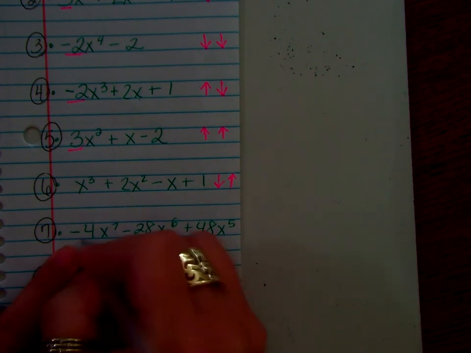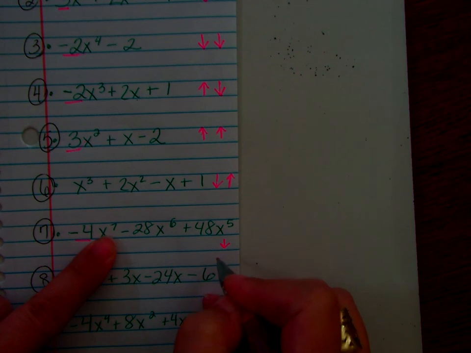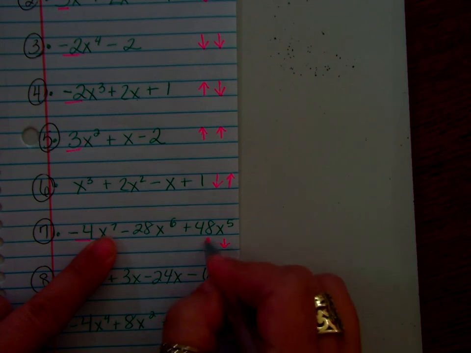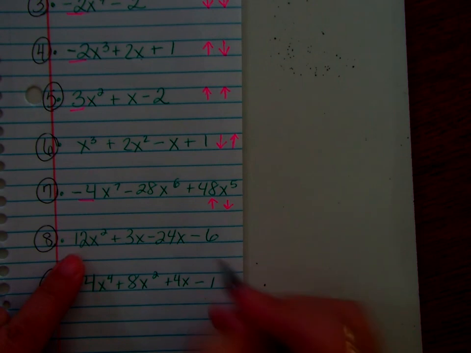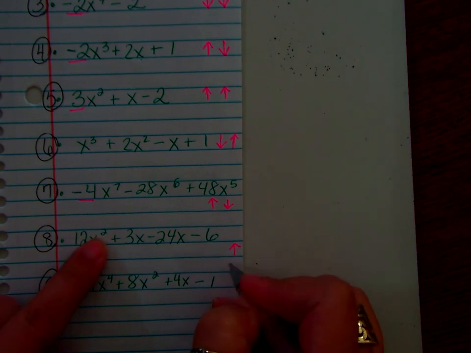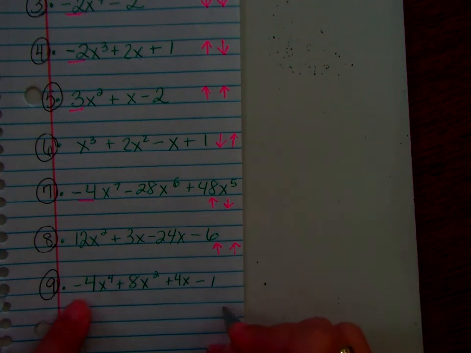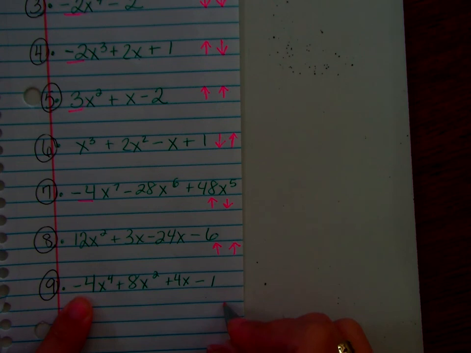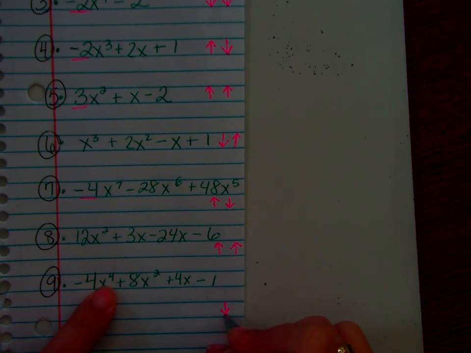Here, we have a -4, so I know the right goes down. And I have a 7, which is odd, so the left goes the opposite direction. 8, I have a positive 12, so the right goes up, and my degree is even, so I know the left goes the same way. Here, I have a -4, so the right goes down, and the left, based on my degree, is the same way. Even is the same way.